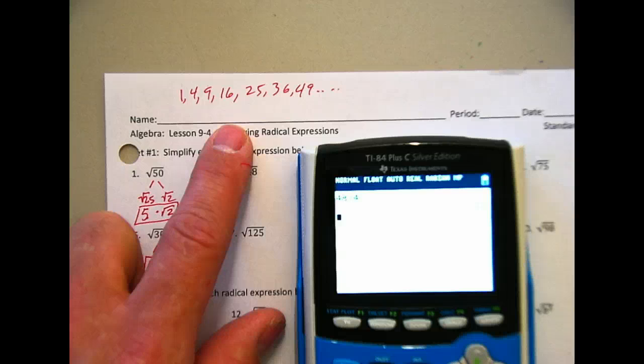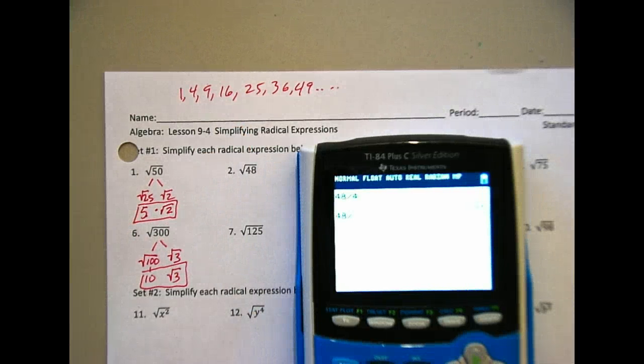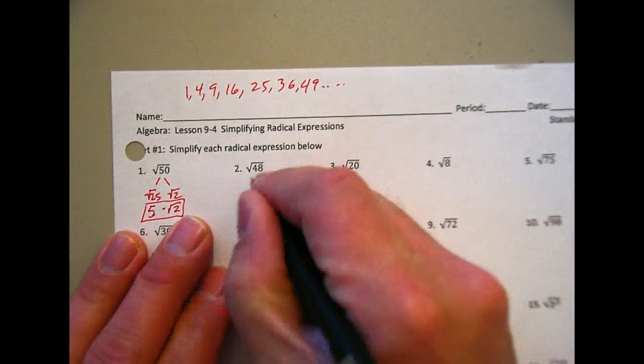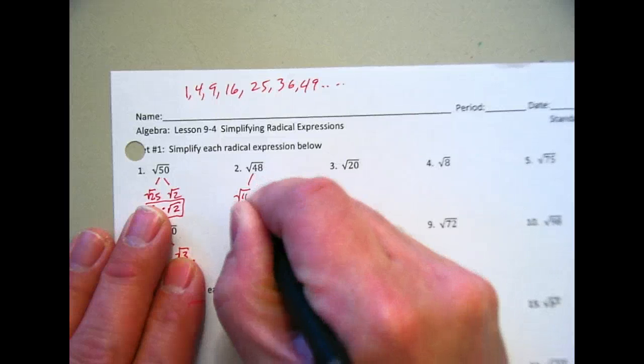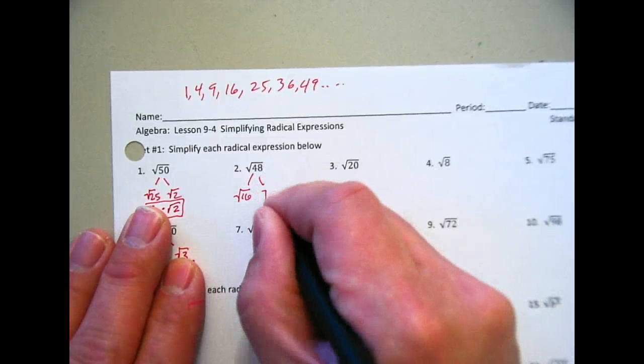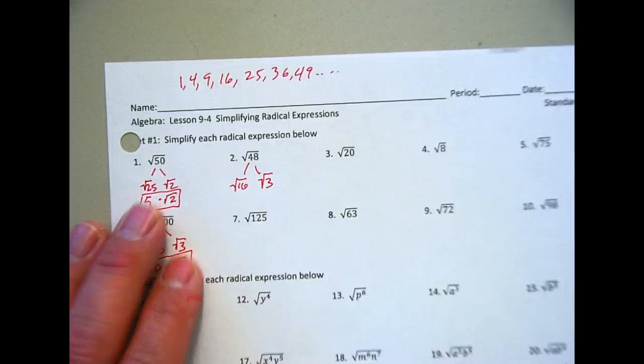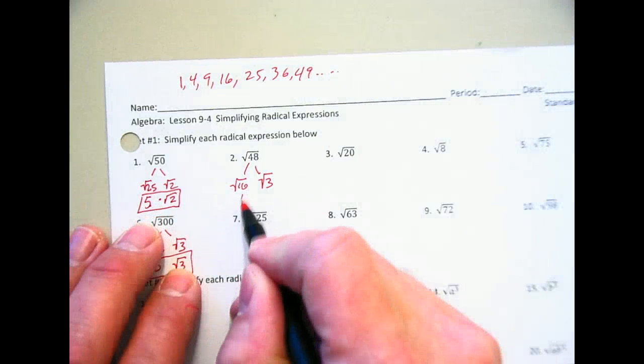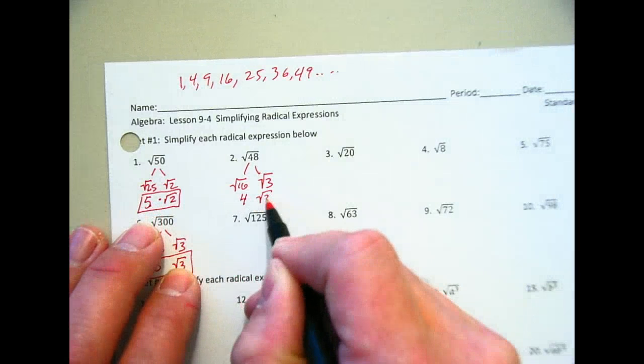You're actually participating. Okay, you have 48 divided by 16. Hey, it goes into it 3 times. So take the biggest perfect square. When I'm breaking this down, this is root 16 times root 3, since 16 went into it 3 times. And root 16 is 4. We have 4 root 3.